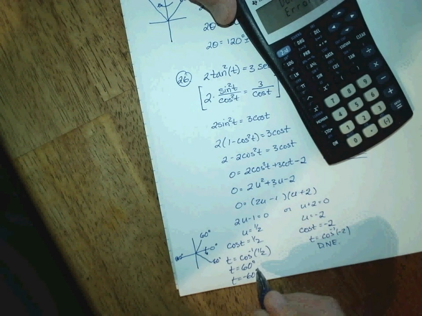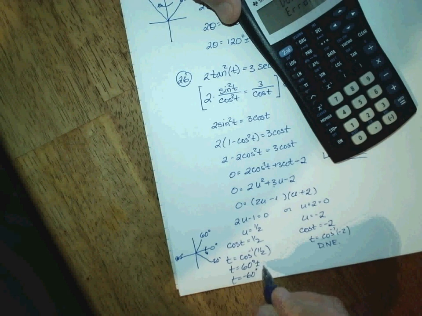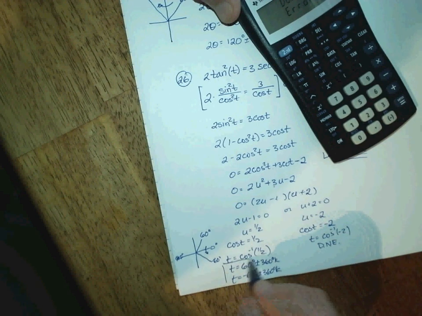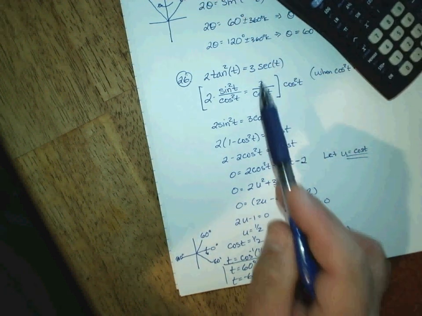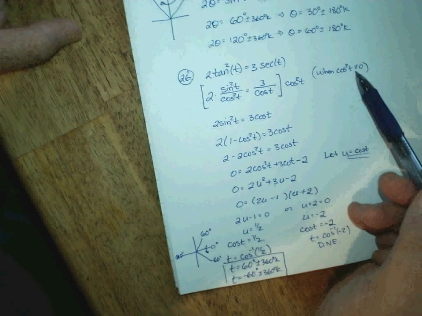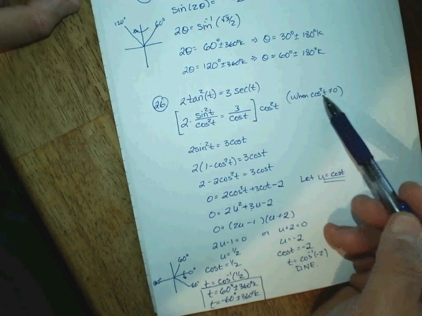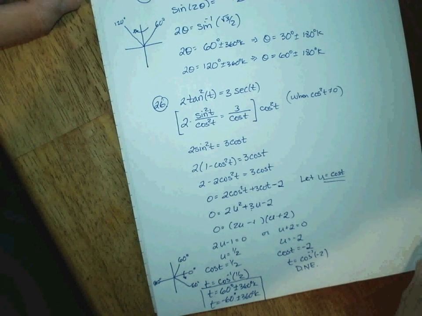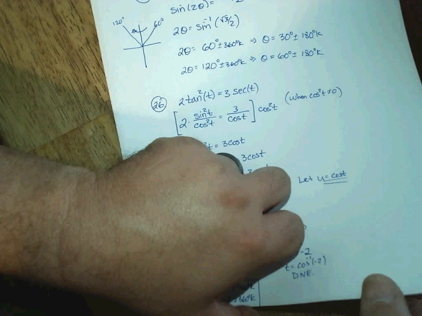And you simply stop work here once you realize this part doesn't exist, and you continue on with what you have here, which is to write plus or minus 360 degrees k and have all the solutions to this equation that we started with. And neither of these angles make the cosine equal 0. So this condition of the cosine not being 0 is satisfied in this problem. We don't have to worry about that.